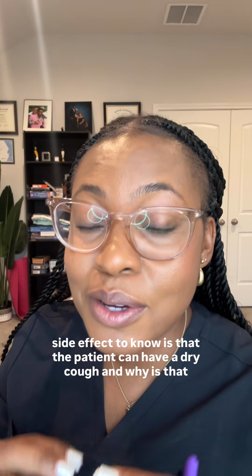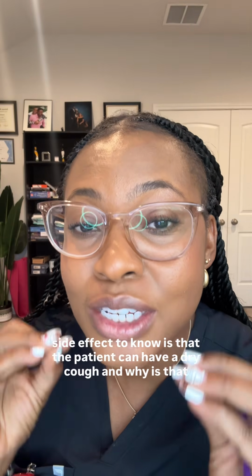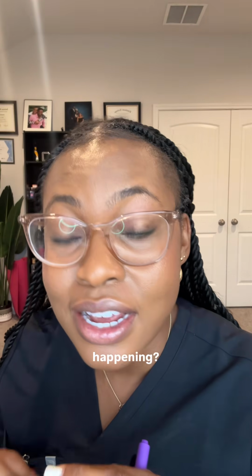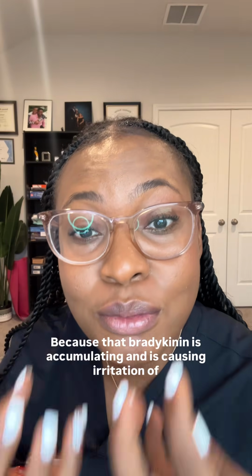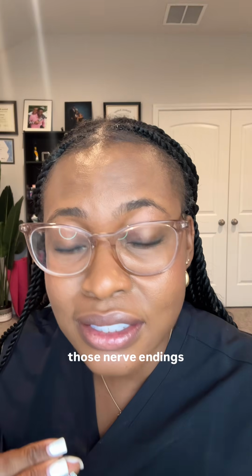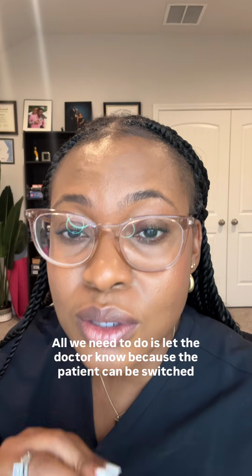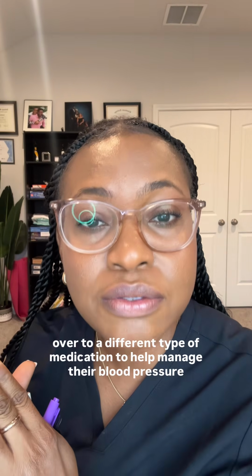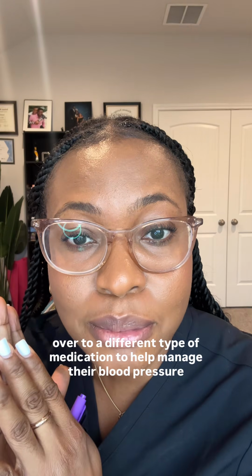Big side effect to know is that the patient can have a dry cough. And why is that happening? Because that bradykinin is accumulating and is causing irritation of those nerve endings. All we need to do is let the doctor know, because the patient can be switched over to a different type of medication to help manage their blood pressure.